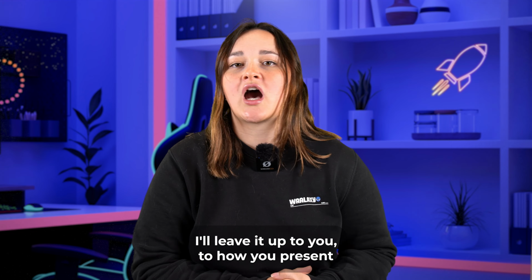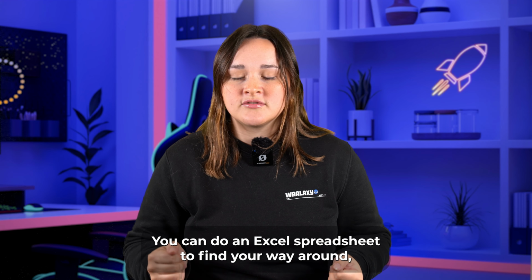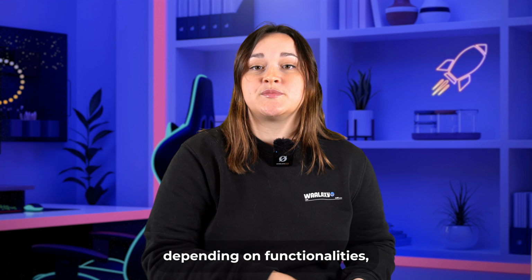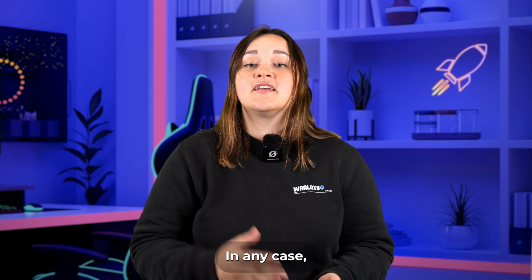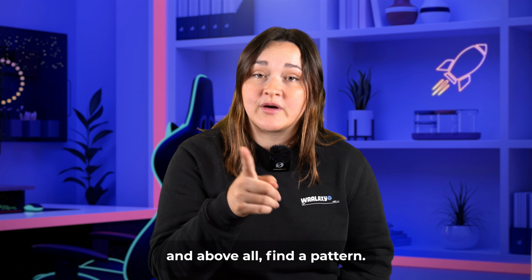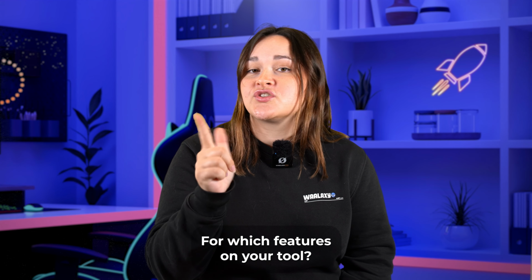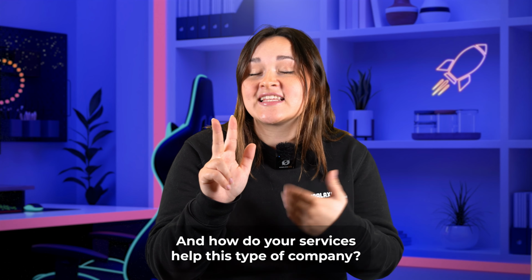I leave it up to you to how you present and retrieve your data. You can do an Excel spreadsheet to find your way around, or you can manage everything from your CRM depending on the functionalities. It's up to you. In any case, you need to define all the points I've mentioned. And above all, find a pattern. Which company sizes spend the most with you? For which features on your tool? And how do your services help this type of company?